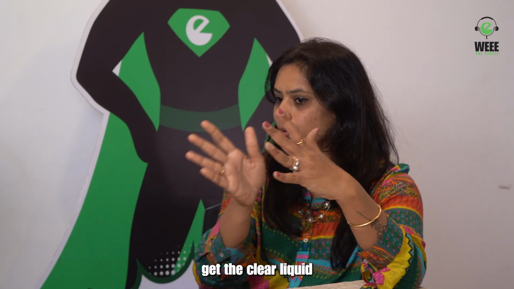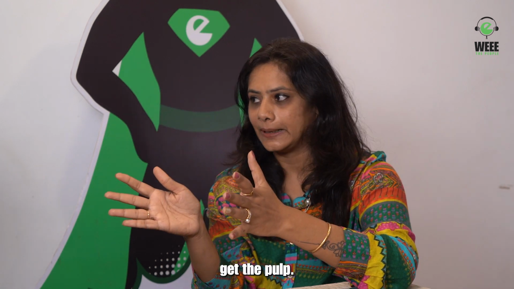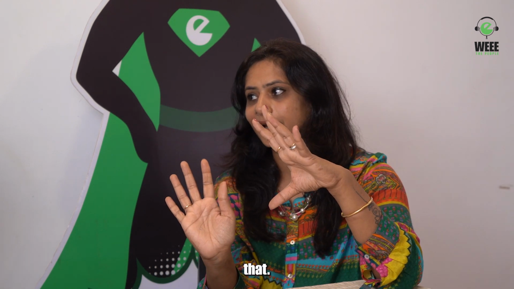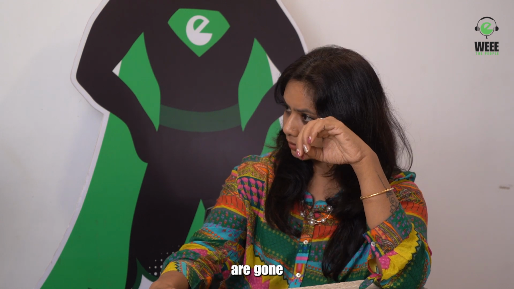Okay, when you strain it, you get the clear liquid and you get the pulp. So the pulp looks as if the fruit is cooked. When the fruit is cooked, how pulpy it becomes? It is like that. So that is used as a concentrated cleaner. It has got all the cleaning properties. It can clean your lime scales also. You don't need to scrub also. You just leave it for like an hour or so and you give it a gentle scrub. Your lime scales are gone.